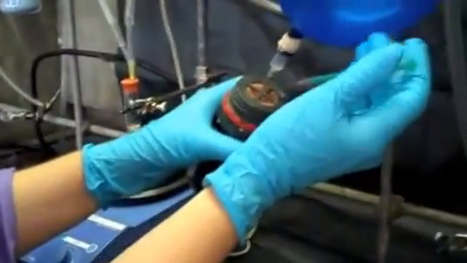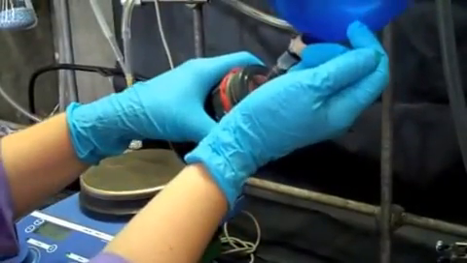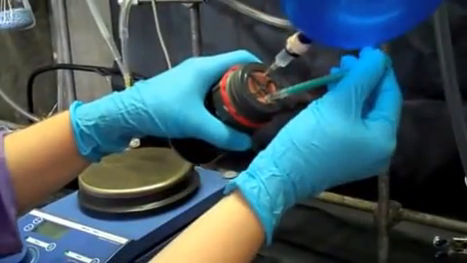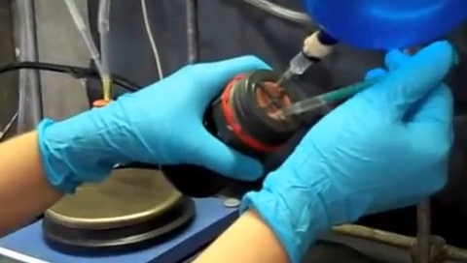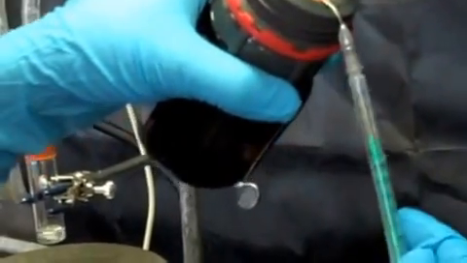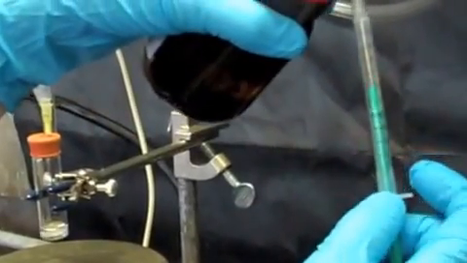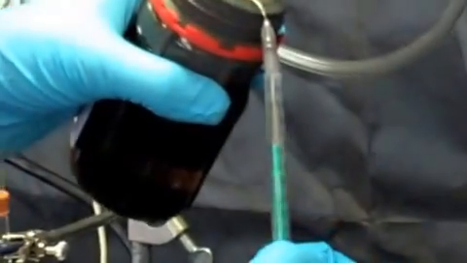We've approximated that we need about 0.26 mL. So I will draw up about 0.3 mL of n-butyllithium. We never put reagent back into the reagent bottle, so I'm going to pull back on my plunger to get any residual n-butyllithium solution out of the tip of my needle.